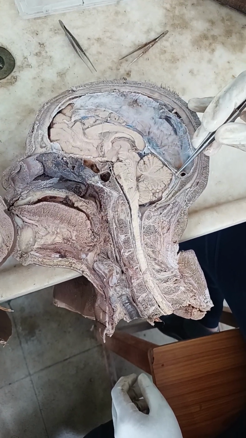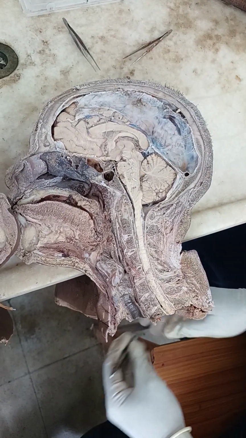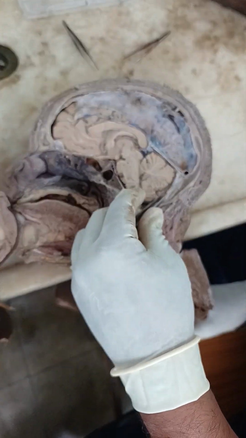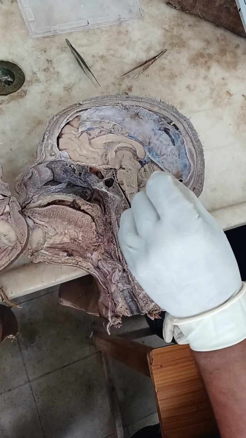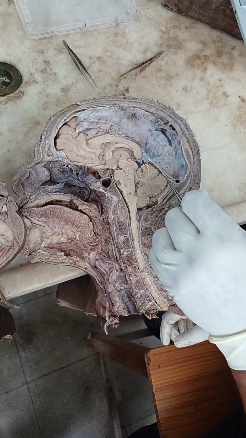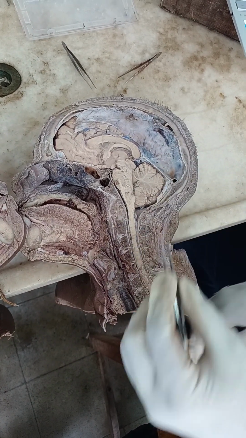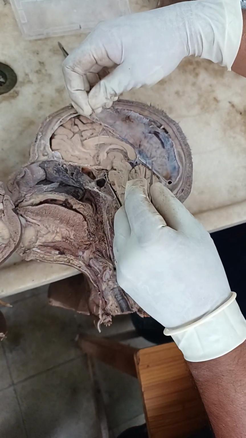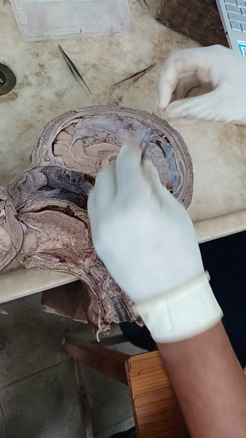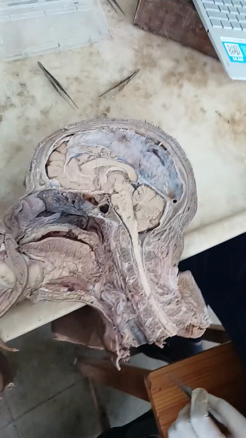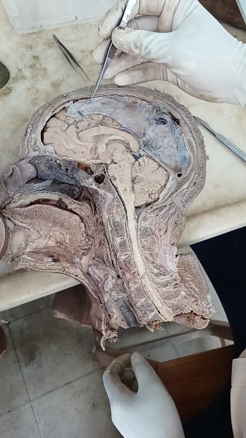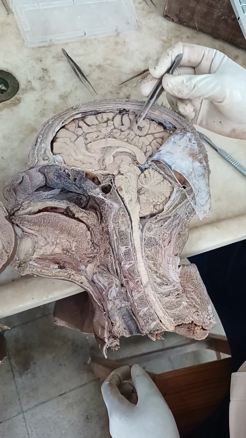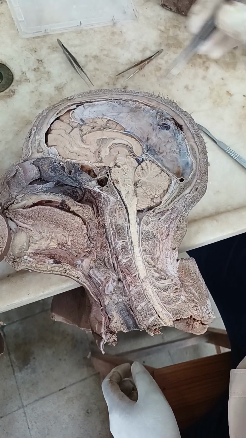This is the tentorium cerebelli, and this one is the portion of the falx cerebri. Here you can see the falx cerebri, and this one is the tentorium cerebelli between the cerebellum and cerebrum. If I elevate this fold of the falx cerebri, you can see the medial surface of the cerebral hemisphere on the opposite side.